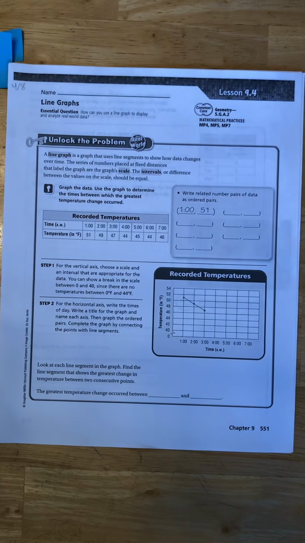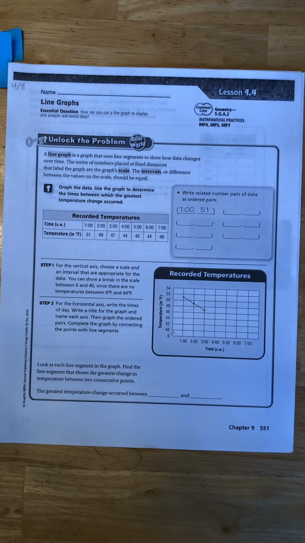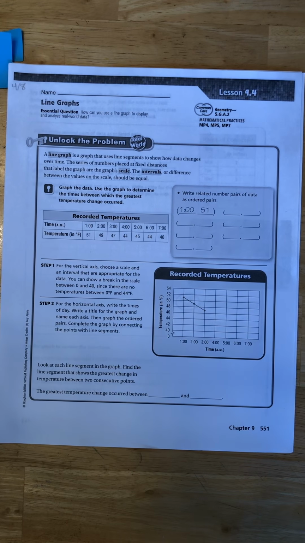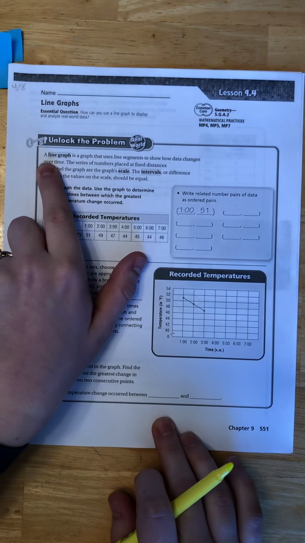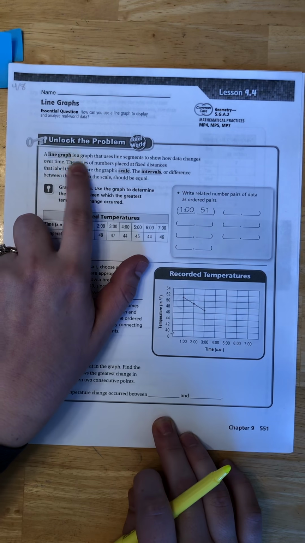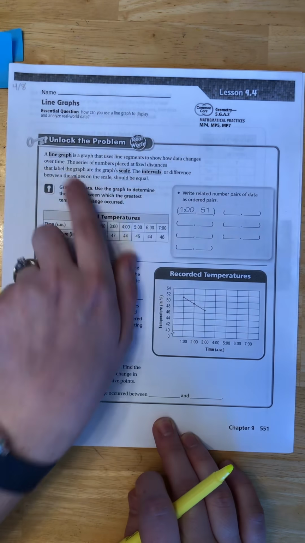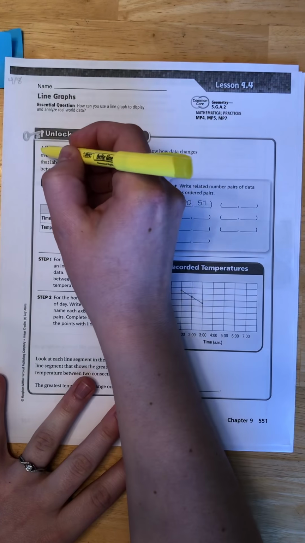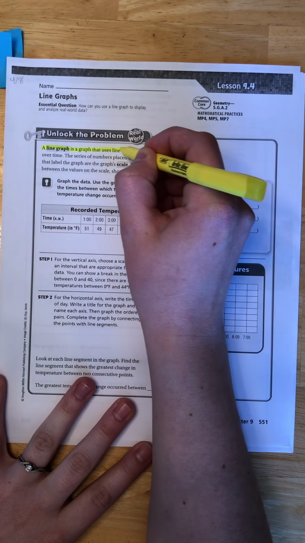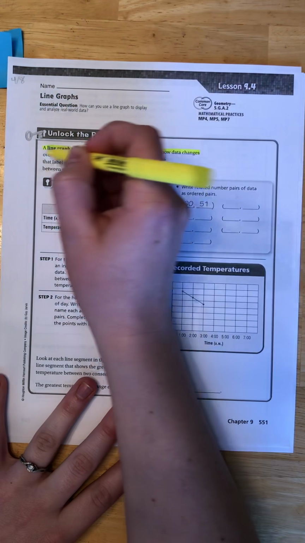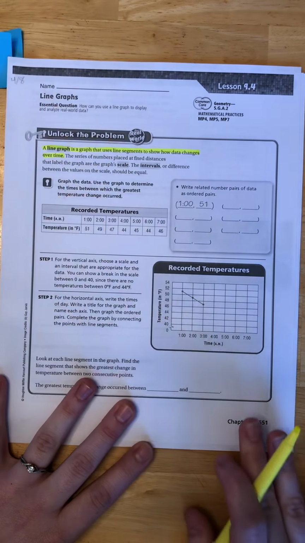Alright, line graphs. We have already done a ton of graphing, and this is just another way to show information on a graph, and I think you'll find it really easy. So, this is important. A line graph is a graph that uses line segments to show how data changes over time. It is a graph that uses line segments to show how data changes over time.